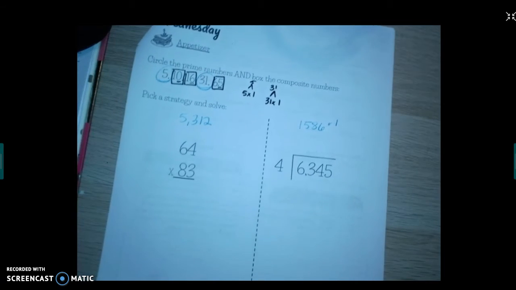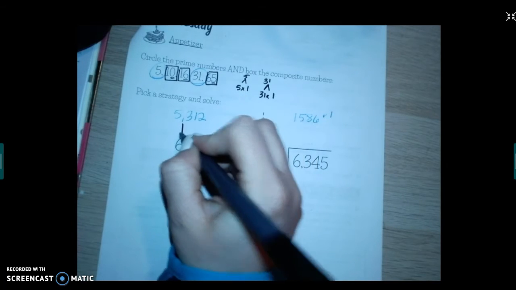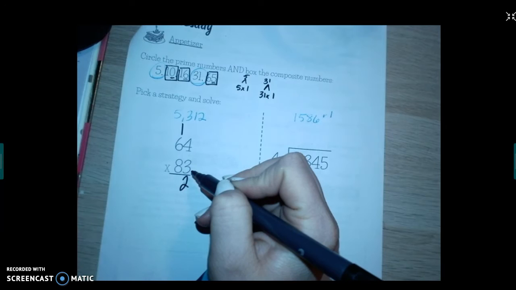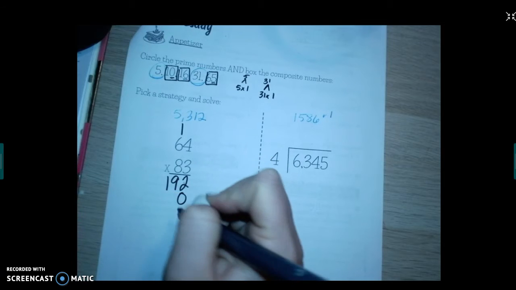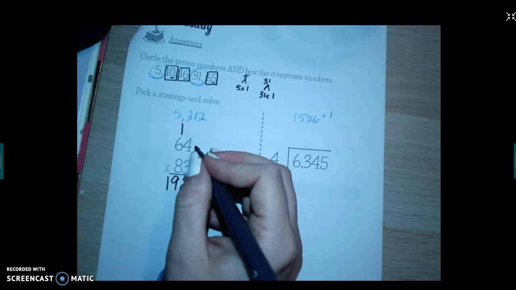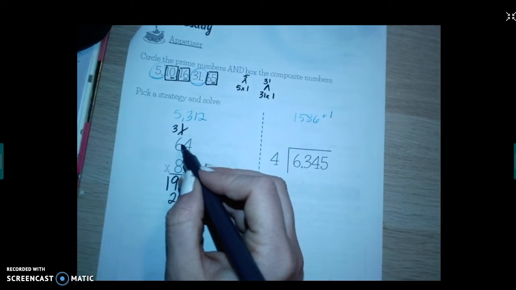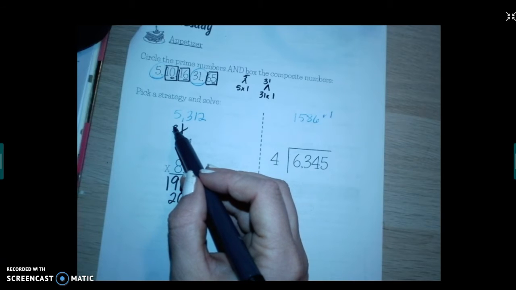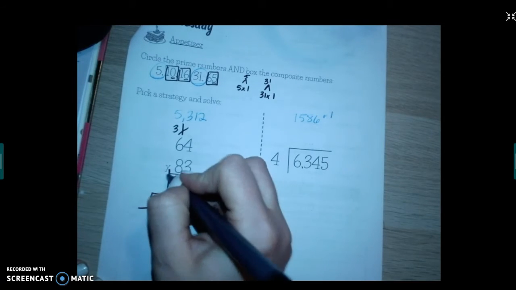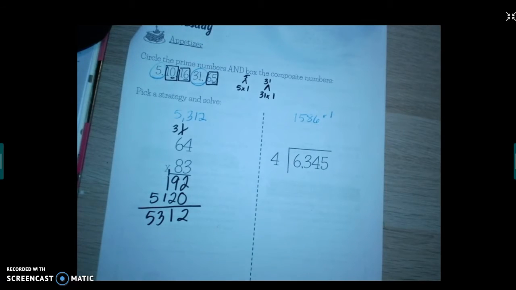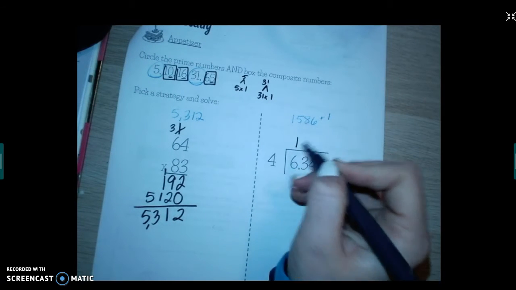All right, so 64 times 83, okay? So 4 times 3 is 12. Carry the 1, put the 2 below. 6 times 3 is 18, plus 1 is 19. Put the 0, placeholder 0. 8 times 4 is 32. 6 times 8 is 48, 49, 50, 51. Okay, then we're going to add. 5,312.